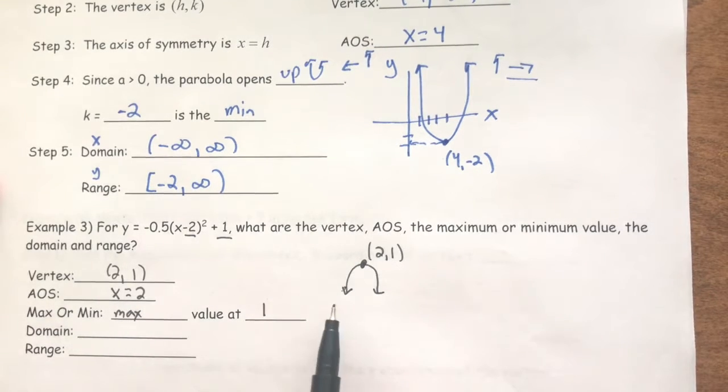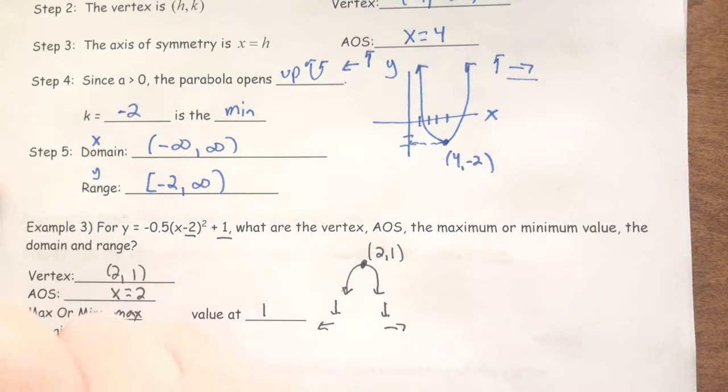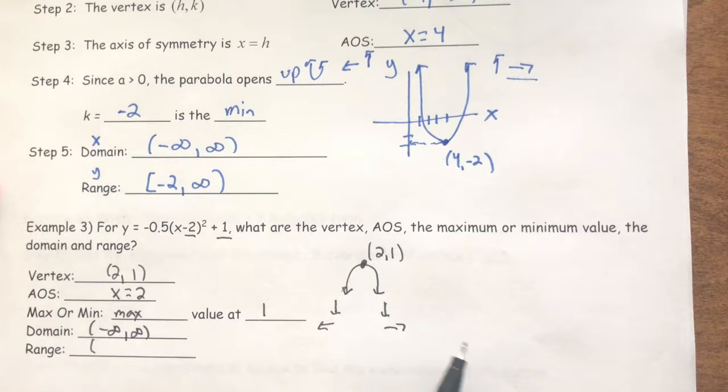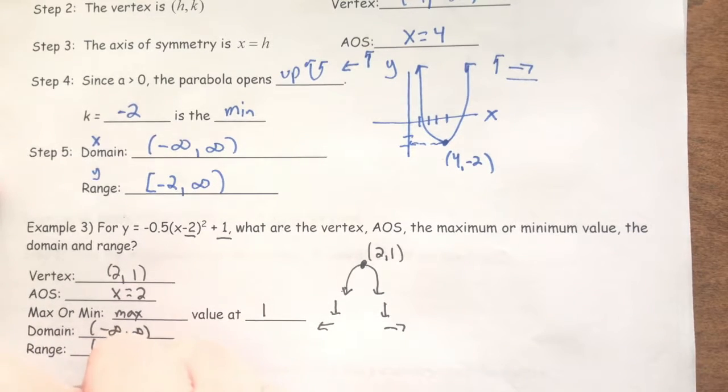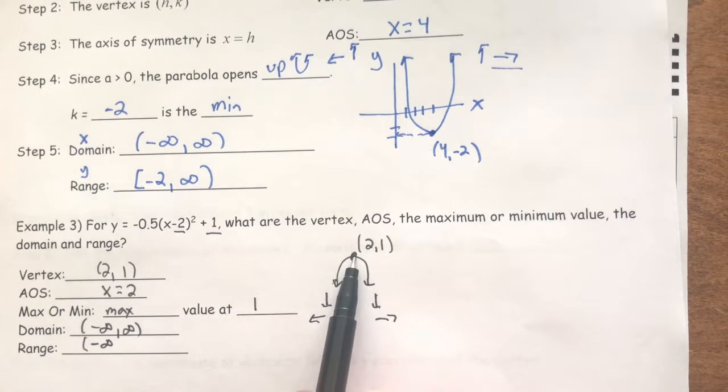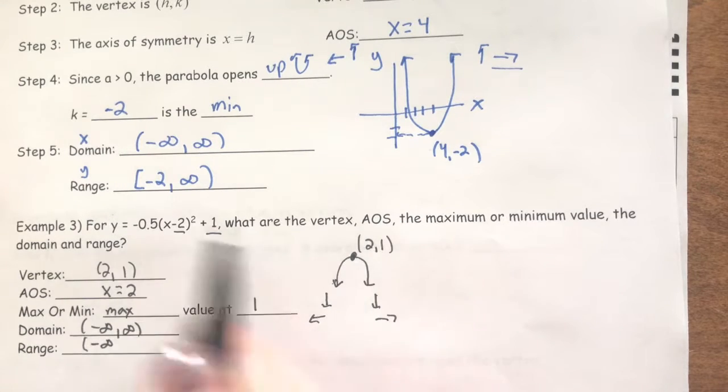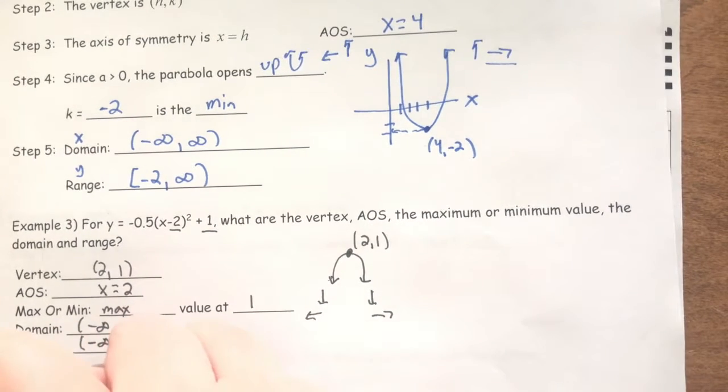Now how about the domain? As I take a look, my graph goes down and to the left forever. It goes down and to the right forever. So from my left to right, my domain is from -infinity to +infinity. But my range, and this is where students will mess up, we always have to put the lower end of our range first. Students will mix this up and it will be wrong. So you want to make sure you start from the bottom up. We see that our graph is going down forever, so our lower end of our range is -infinity, but it only goes up to this point right here, which is a y value of 1, so our height is 1, and we put a bracket around that 1. So that should be a bracket.